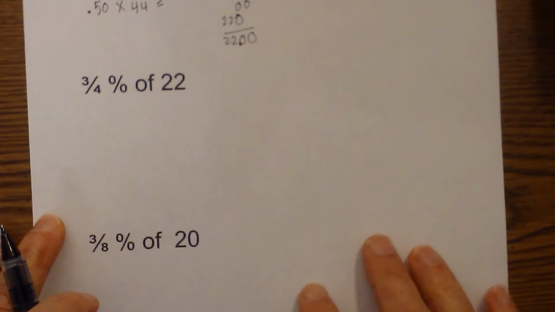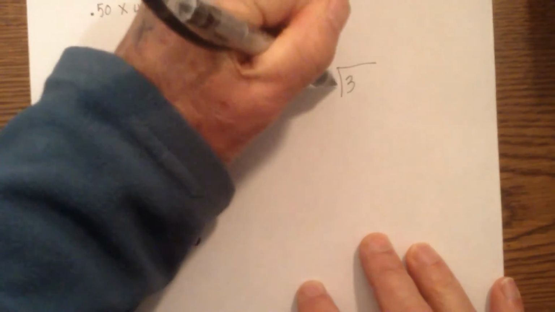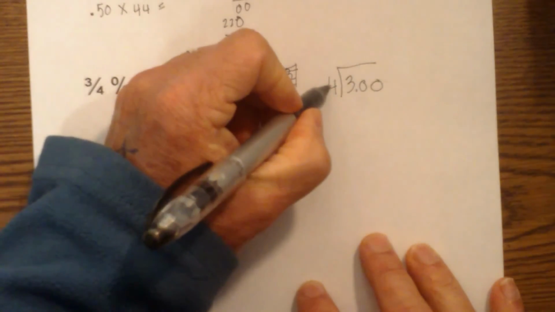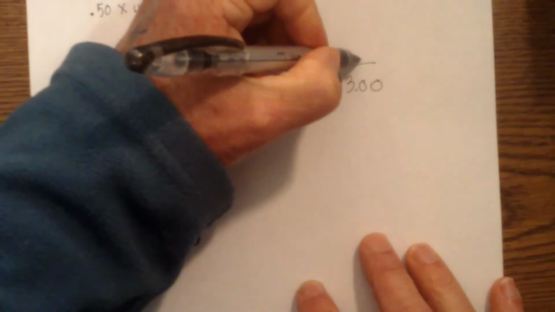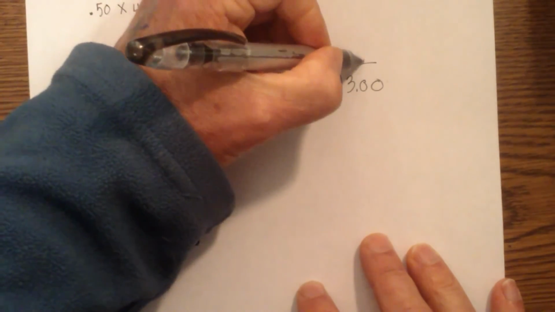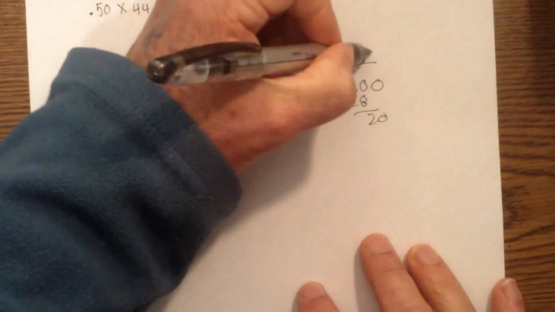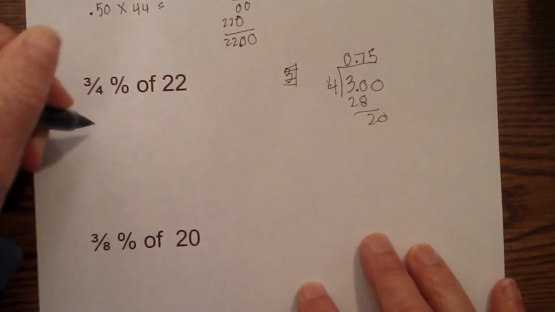Now let's do the same thing. We're going to replace the percent with a decimal. So I need to convert 3/4 into a decimal. And so I put 3 on the inside, 4 on the outside. Make sure I put the decimal. 4 goes into 3 0 times. 4 goes into 30. That is 7 times. Then we have 28. Bring down the 2. 4 goes into 20, 5 times. Remember to move the decimal up, so we have 0.75.